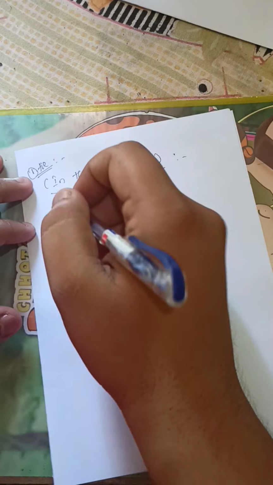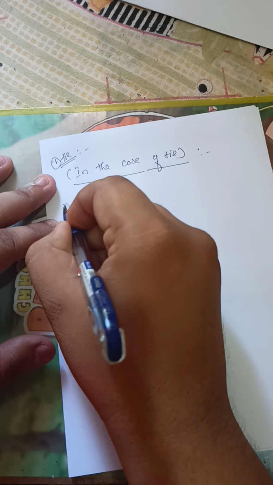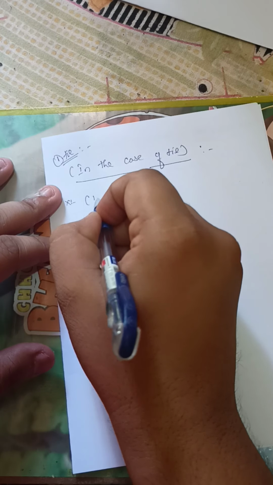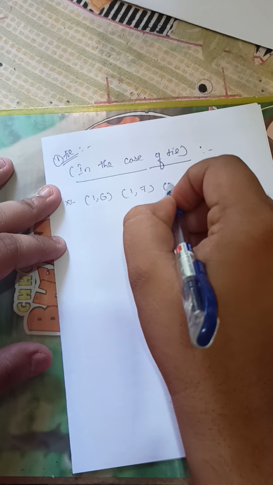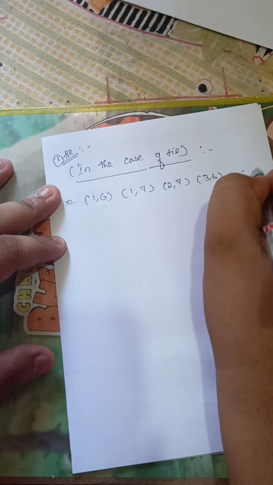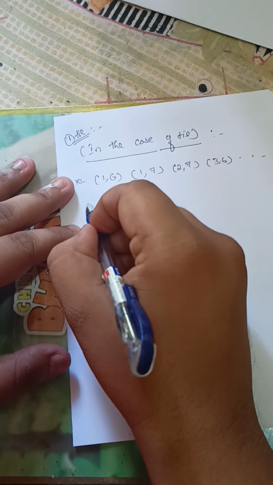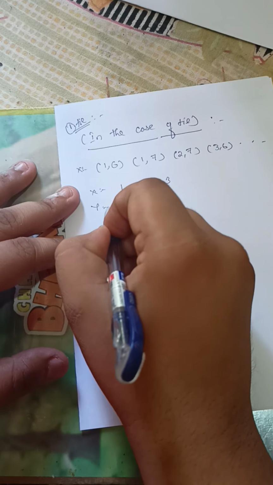Suppose the data is in this format: 1 6, then 1 7, then 2 7, 3 6. Here the random variable x takes values 1, 2, 3 and y takes 6 and 7.